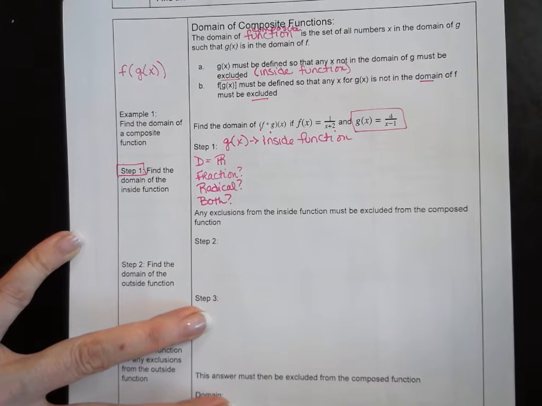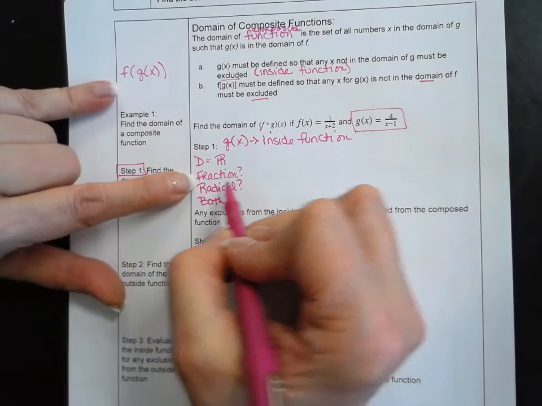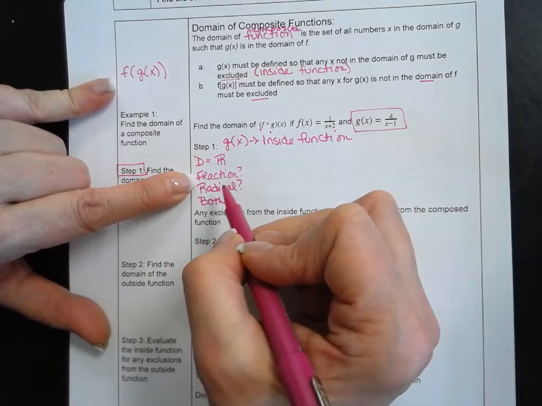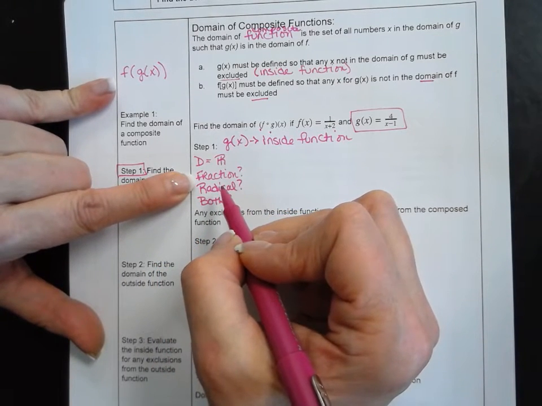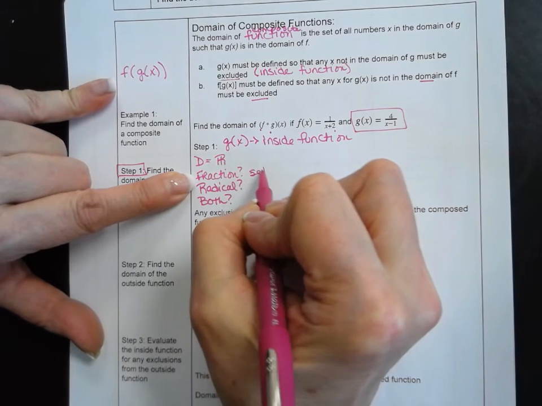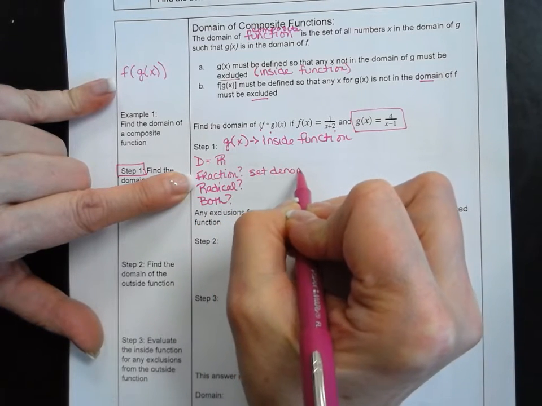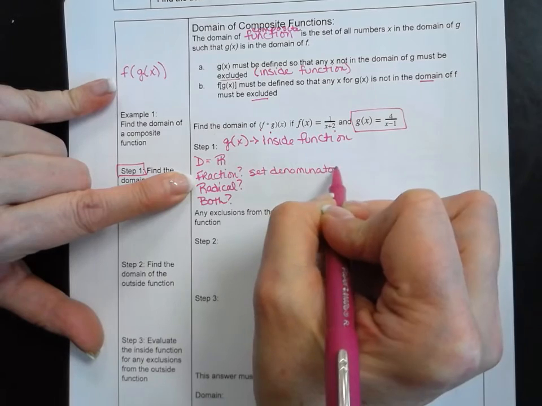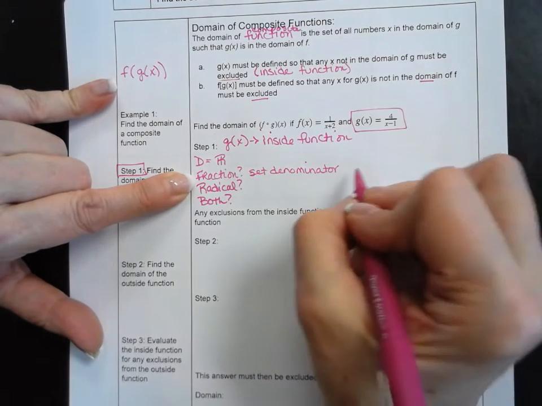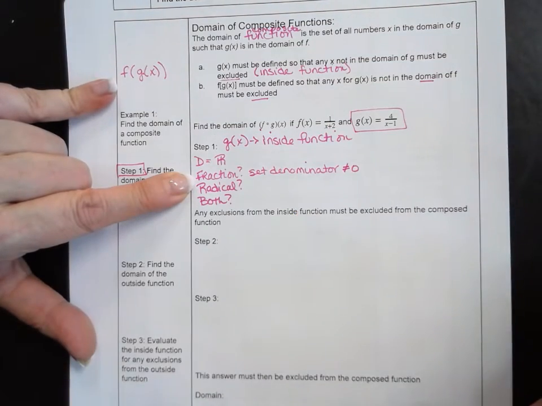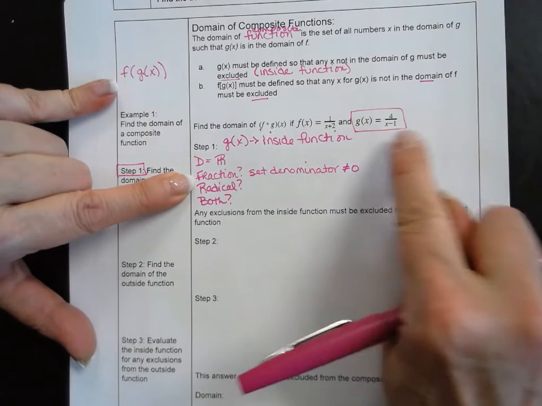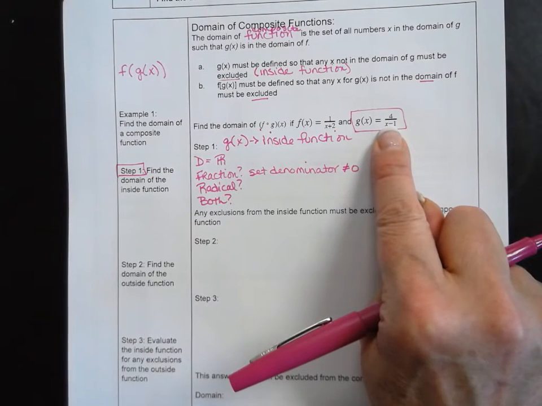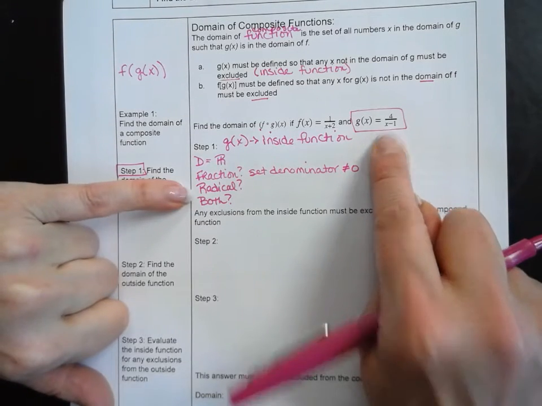Yes, yes, okay. What was the rule when we had a fraction? What did we need to do? Set the denominator to what? So that it can't equal 0. Because I can't have 0 in the bottom because you can't divide by 0. Would you agree with that one? Okay.